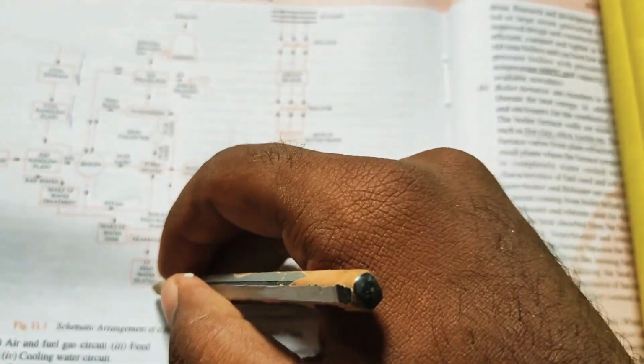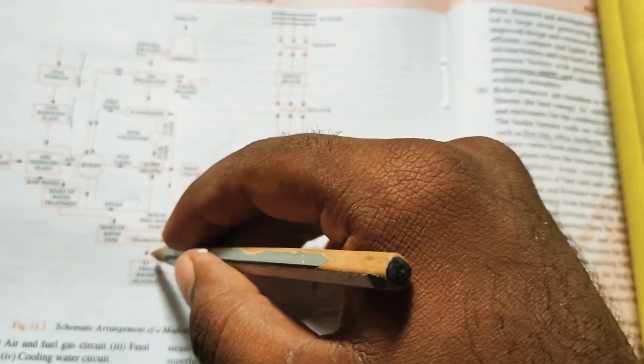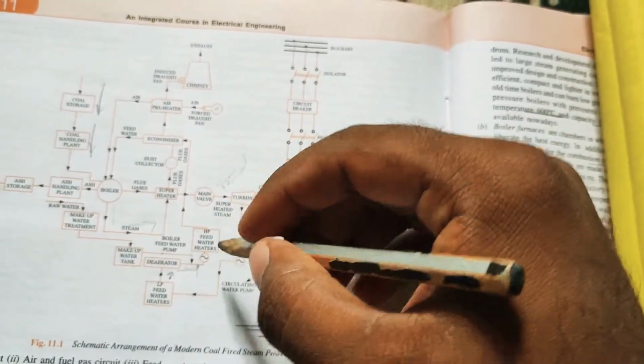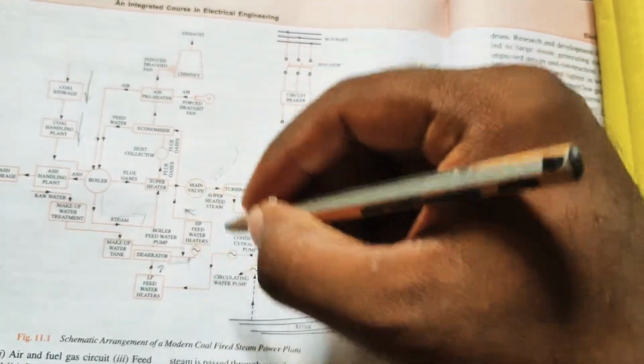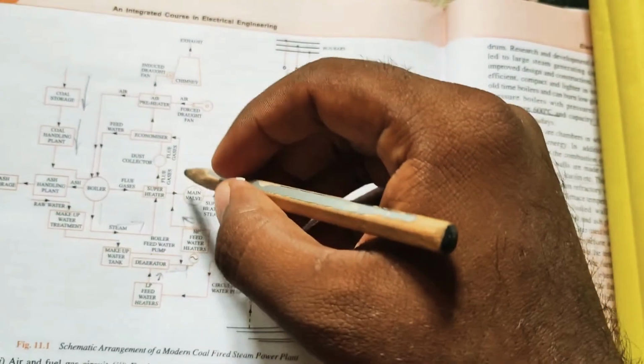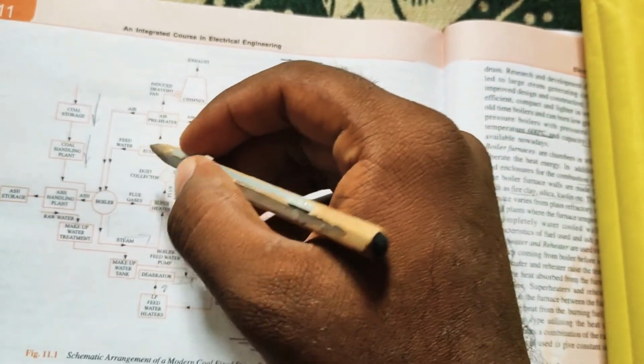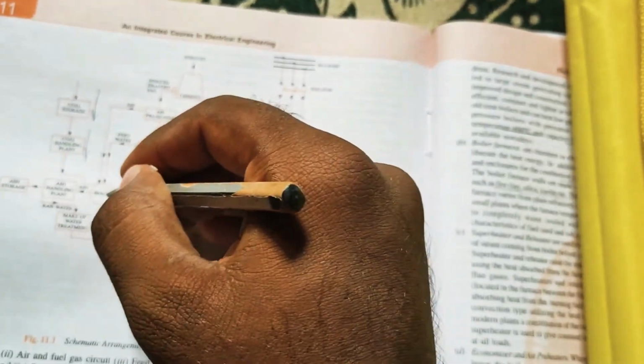pressure feed water heater, and that is sent to the deaerator, and that is also sent to the high pressure feed water heater. That is also sent here, that is the economizer. That economizer sends that water as feed water to the boiler.